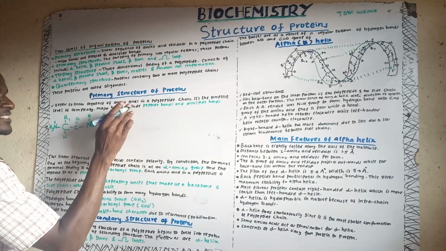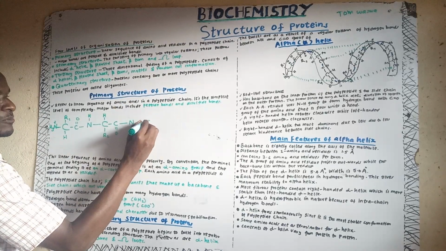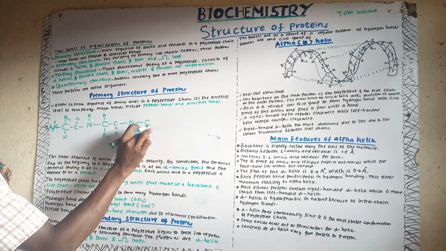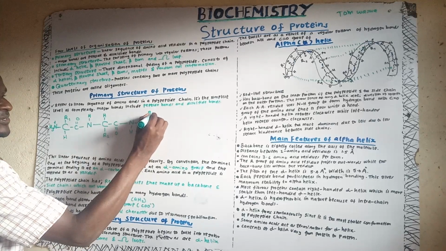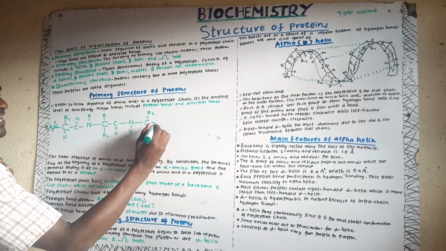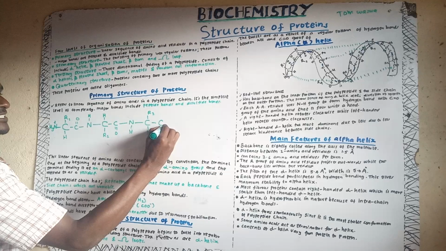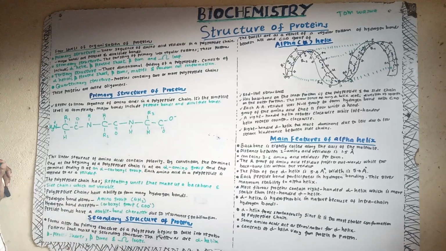That is the amino group. It's also bonded to the central carbon again. This is the third amino acid, with the functional group, the hydrogen atom, and the carboxyl group, like that. So in this case, I have drawn a tripeptide.